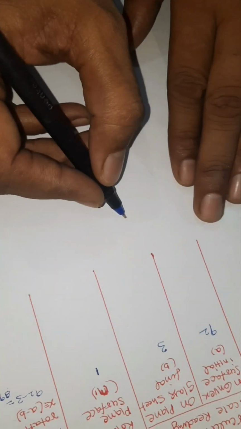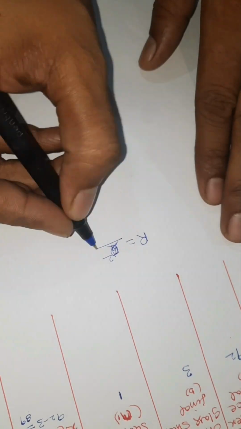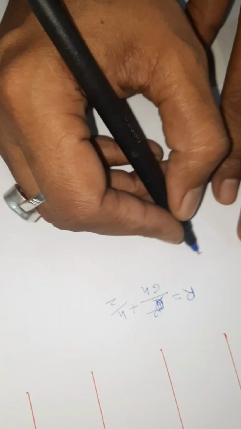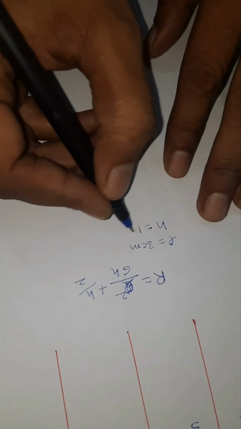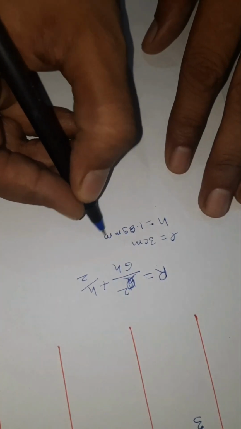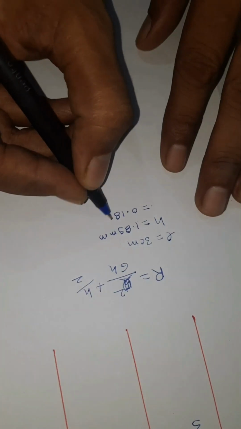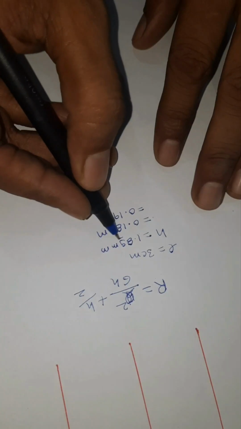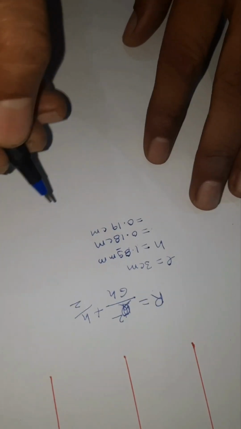Now we can calculate the value of R. I have a simple formula to calculate R. R is equal to L square upon 6h plus h upon 2. We had already calculated L as 3 cm. H we had calculated from the table as 1.89 mm. Convert it into centimeter, so divide it by 10. So 0.189 centimeter. 89 means around, you can calculate it as 0.19 cm.